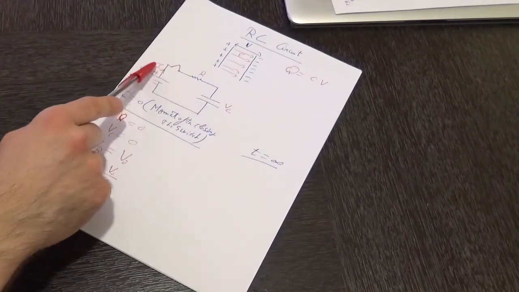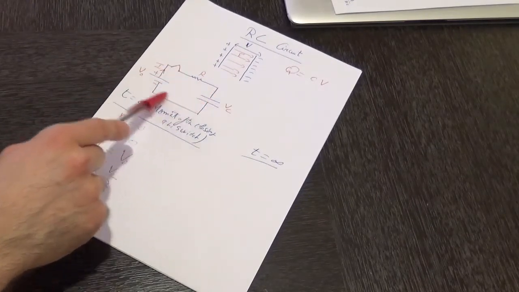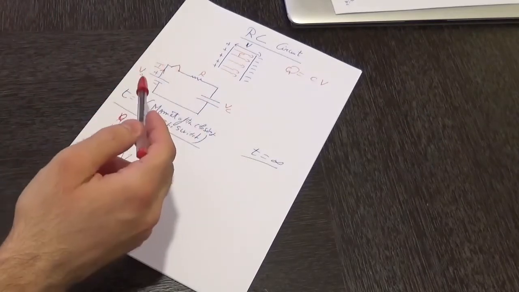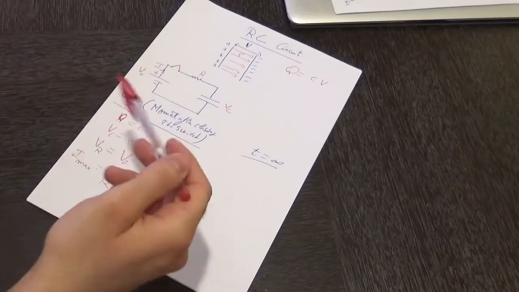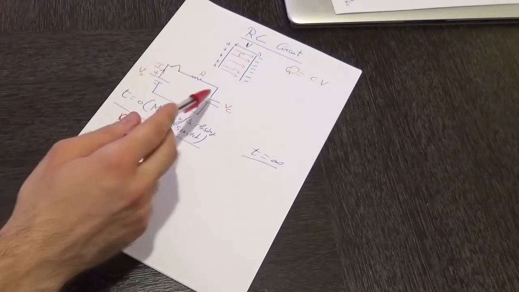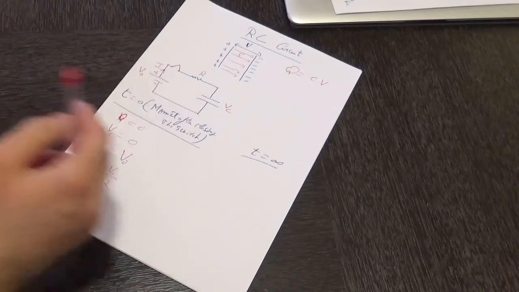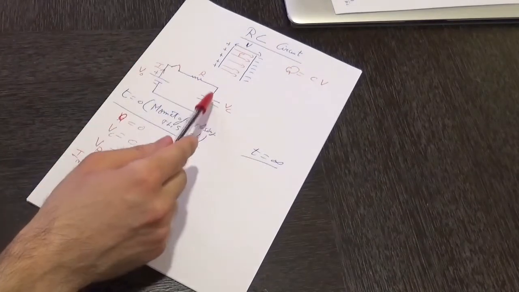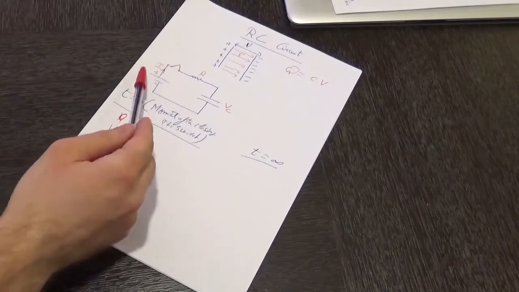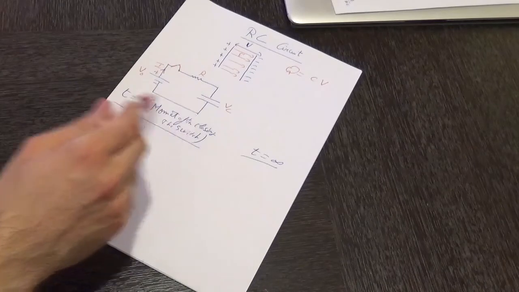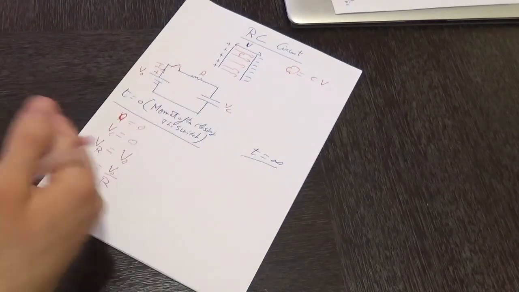In that case, the current flowing through that circuit is going to drop to zero, because we have a component which basically behaves like a battery, which has two different terminals. It has a positive and a negative terminal that are opposing the terminals of the battery, but moreover, the voltage across that component now equals the voltage of the battery. In that case, the current flowing through that circuit is going to drop to zero after t equal to infinity.